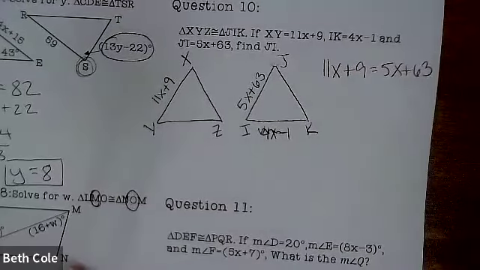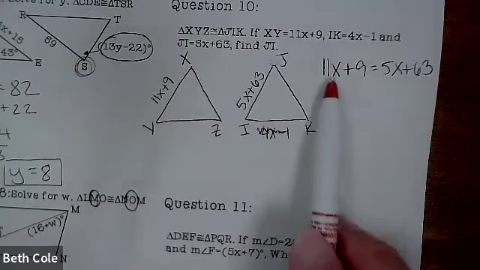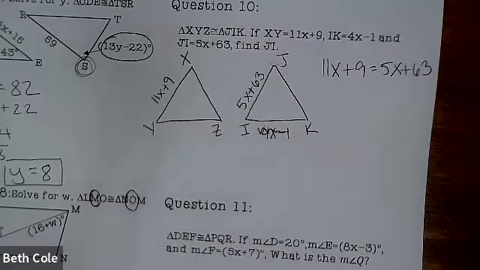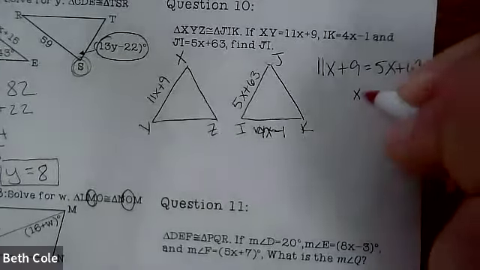For the sake of time, and because I already made you solve a whole bunch of equations, I'll put this one in the calculator, but you tell me how to type it. What's going to go in the first little box? 11x plus 9. And then in the second one, 5x plus 63. Cool. And I'll click on the intersection. I feel like I already made you practice your algebra. All right, I got x equals 9.